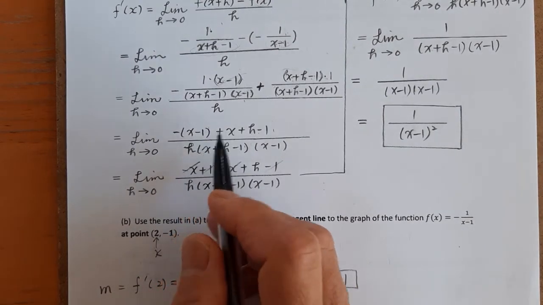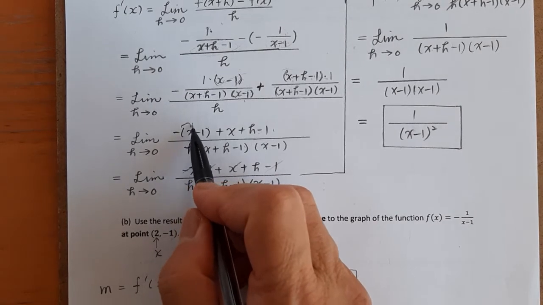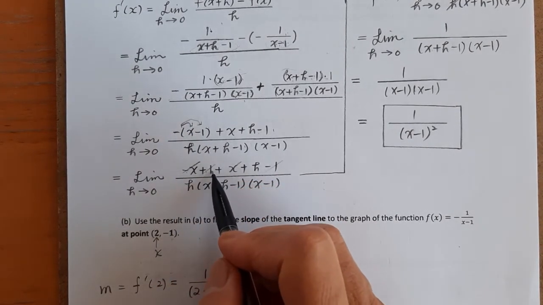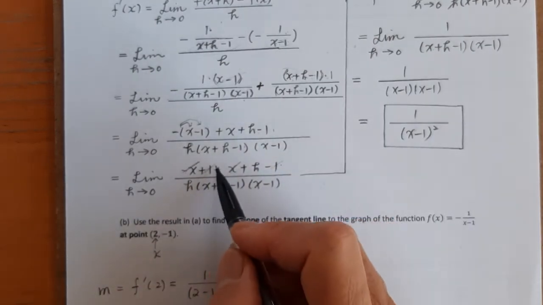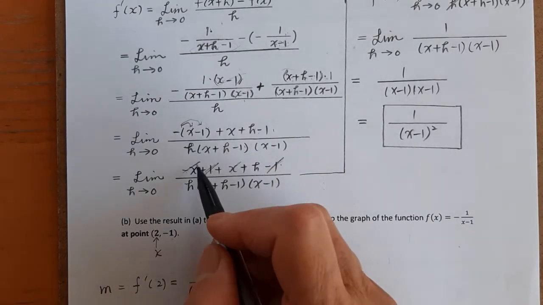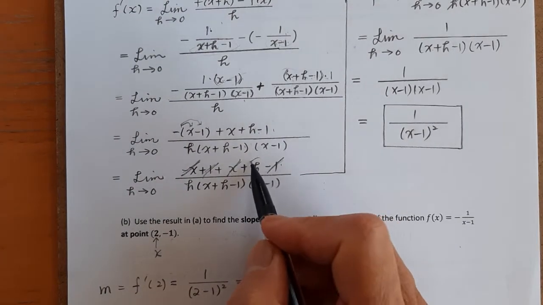Now remove the parentheses: negative x, negative times negative is a positive 1, plus x plus h minus 1. Then 1 and negative 1 add together to 0, negative x and x add together to 0. Only h remains.